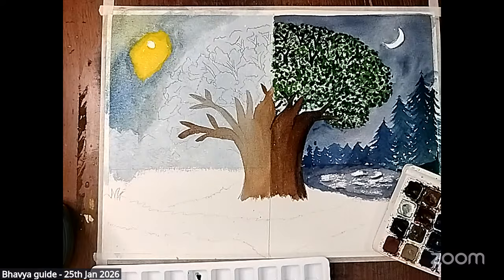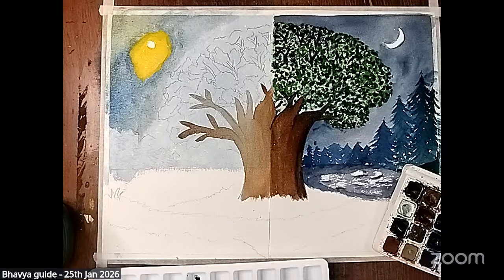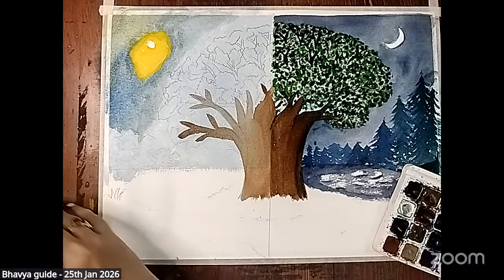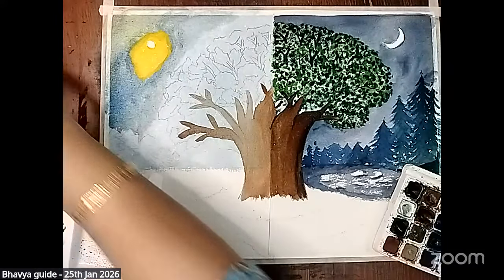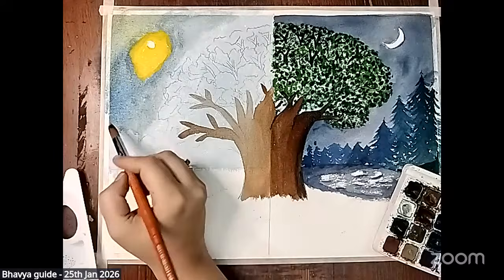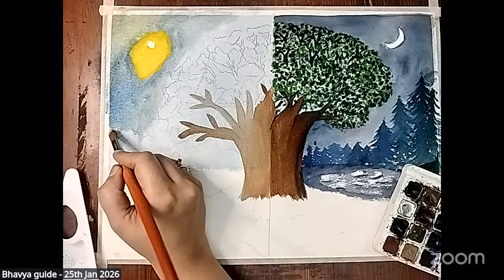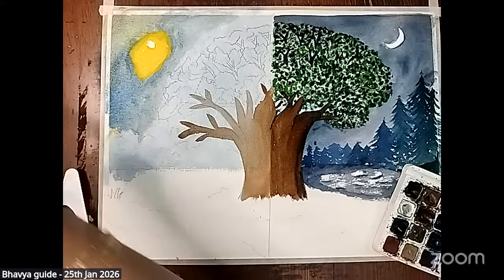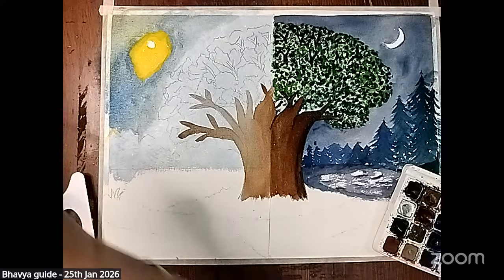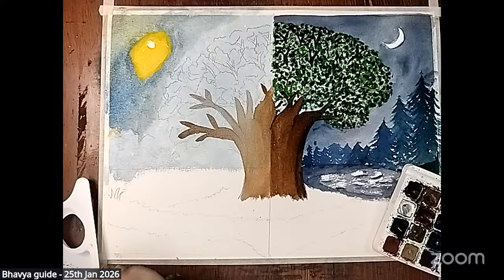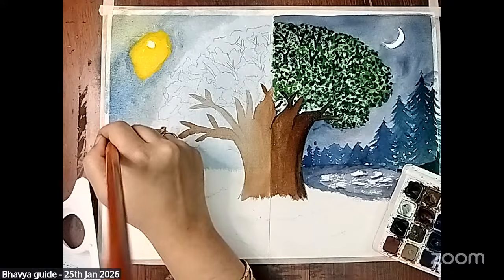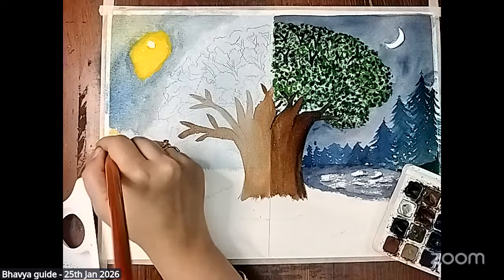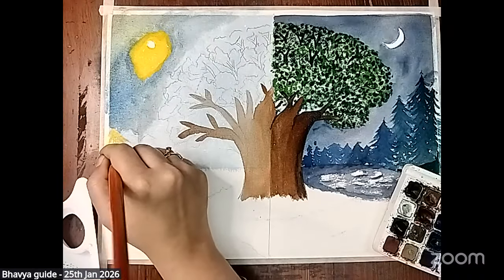So now I'll take a little bit of gamboge and lemon yellow. Don't put pressure on the paper. If you put pressure on the paper, it will lift its color and it will get mixed up with the first layer.